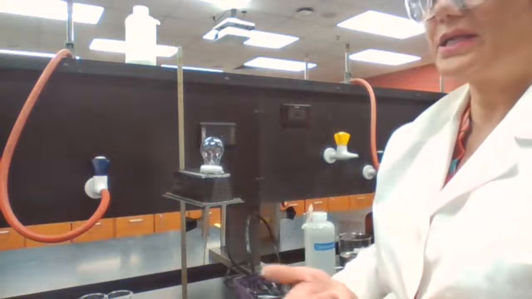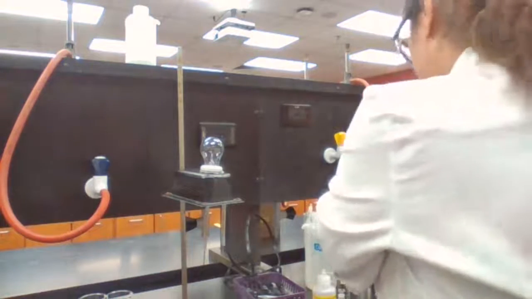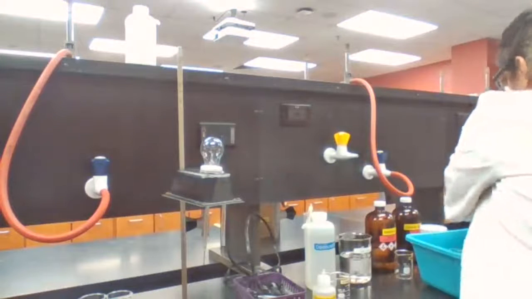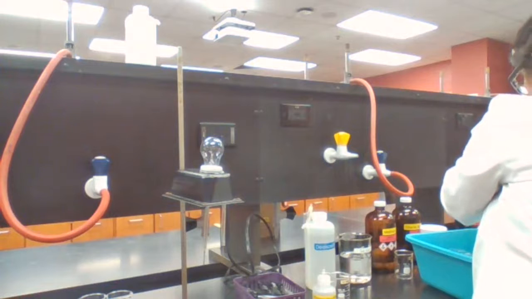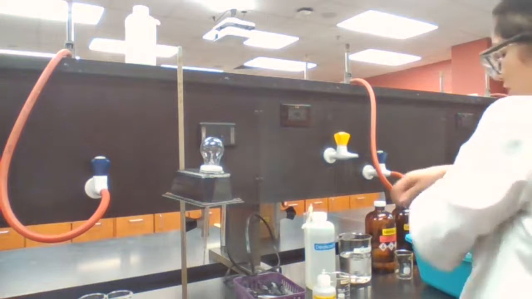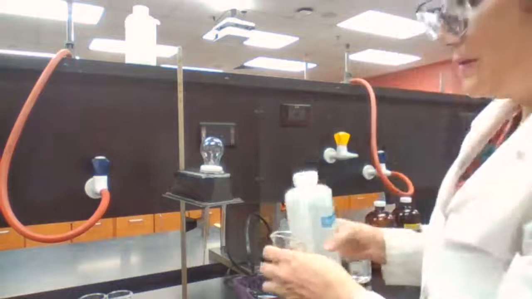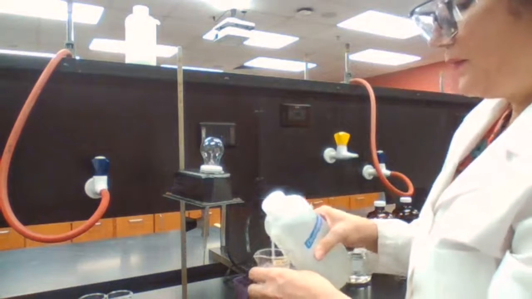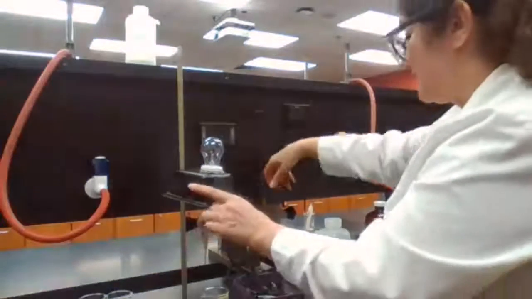That's based on the experiment. I'm going to follow the table that you have for your data sheet, which for me is page 61. Using that table, the first item is distilled water.